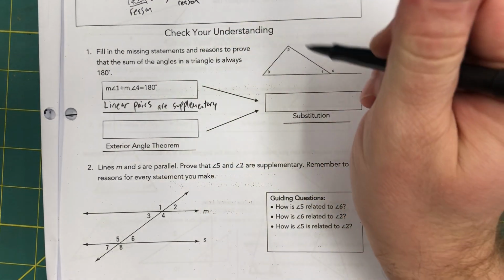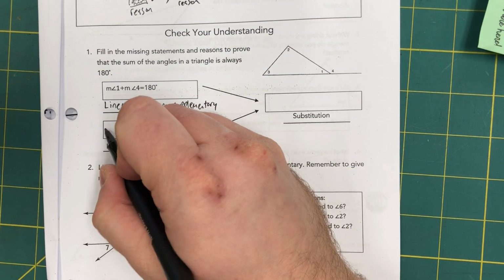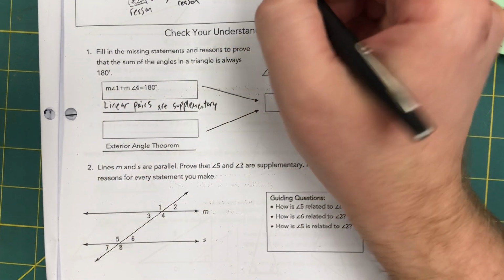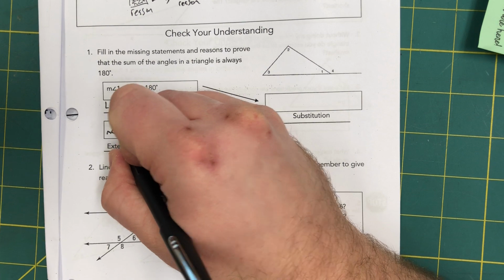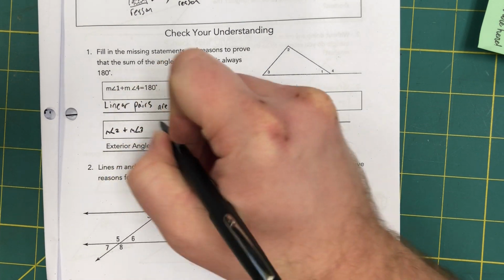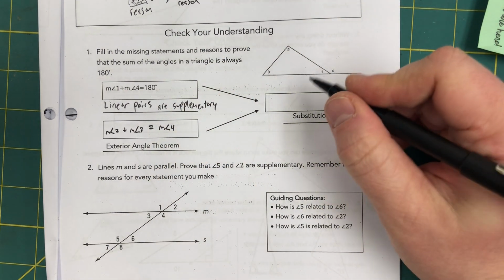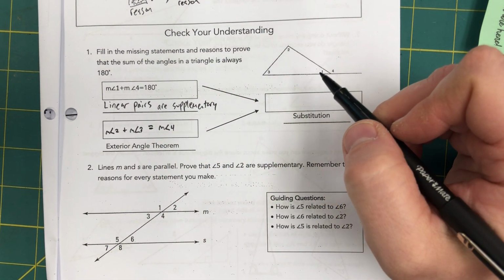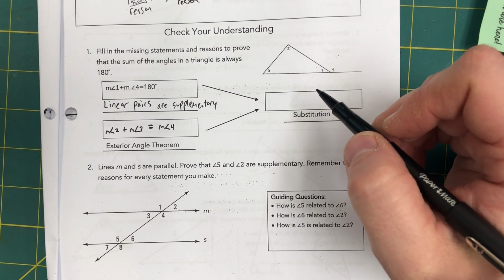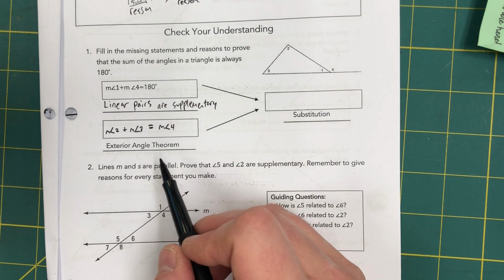So we know that's true, and we know that the thing we just talked about was the exterior angle theorem. So we can say the measure of angle 2 plus the measure of angle 3 has to equal the measure of angle 4. That's the exterior angle theorem.